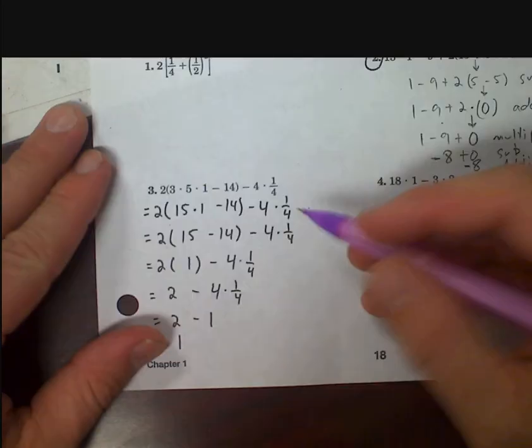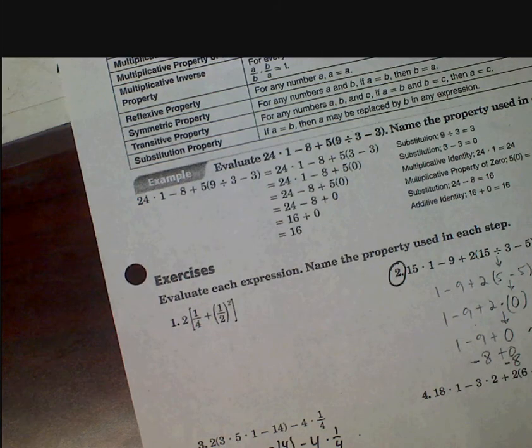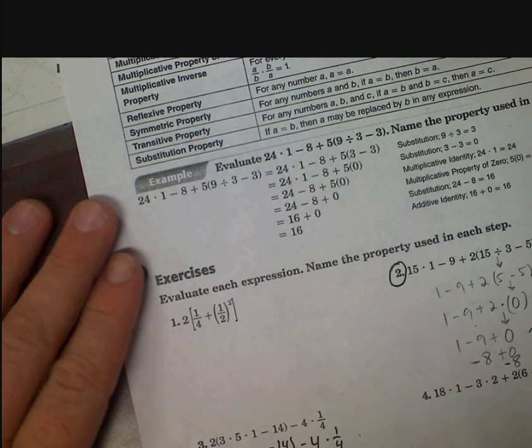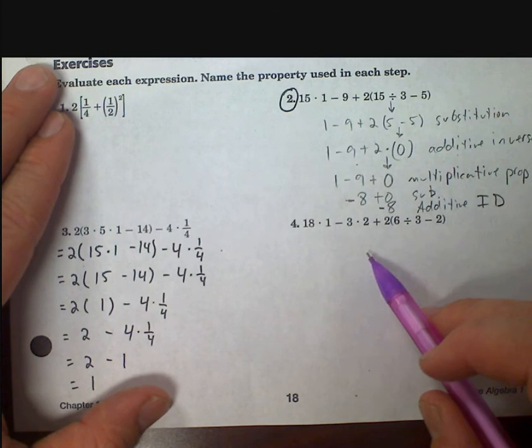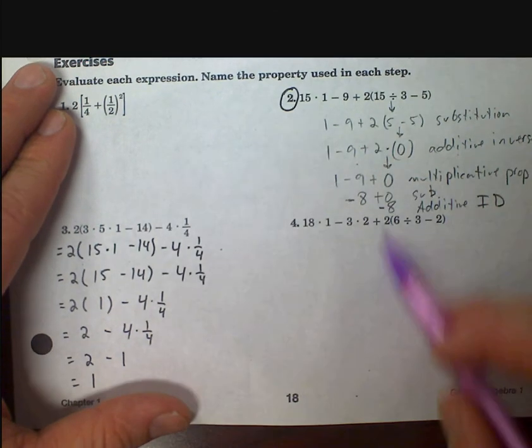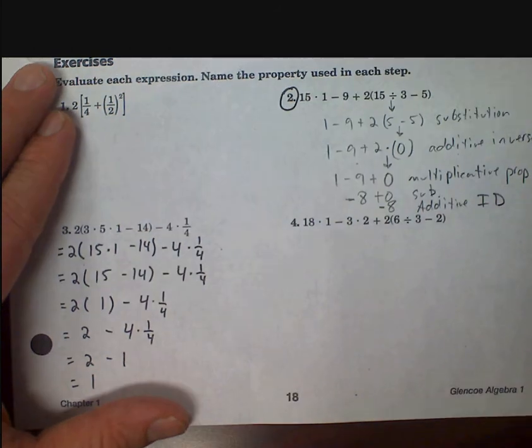So what I did for you guys on number 3 is I went ahead and I solved it for you, and I want you to go ahead and just put the properties. Number 4, I'm going to challenge you, and what I want you to do is go ahead and solve it and tell me the properties in which you used.